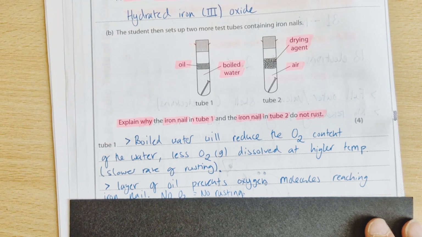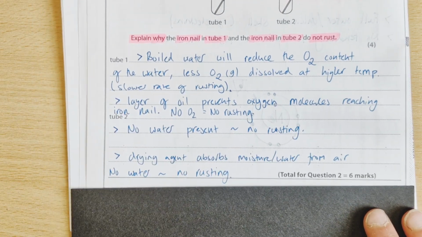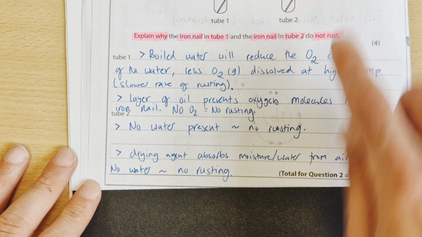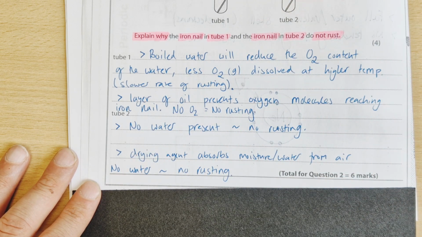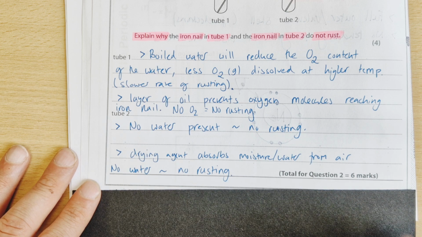Now in the second tube, we have no water present. So in the second tube, it's the drying agent taking effect. In case there's no water present in tube 2, that means no rusting can take place, because both oxygen and water are necessary prerequisites for rusting.